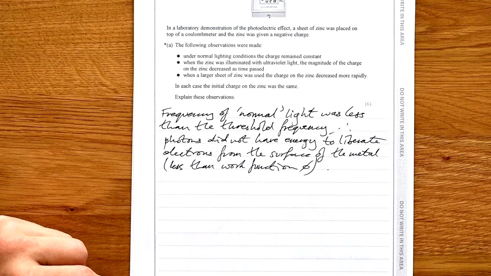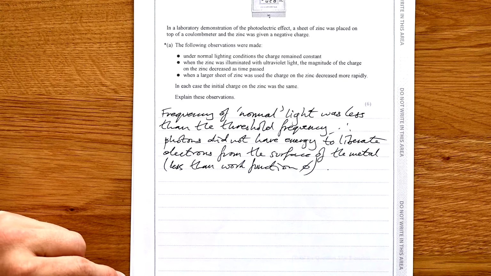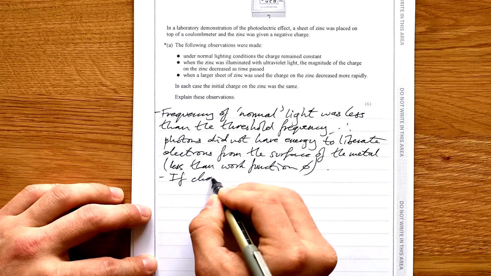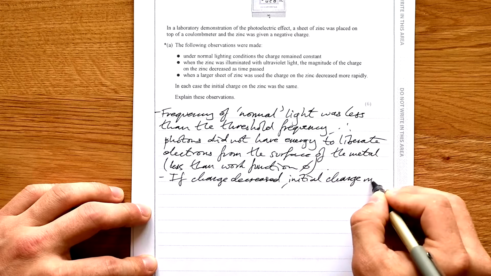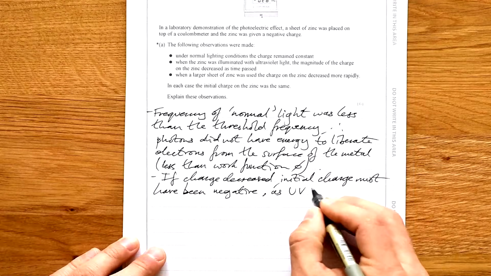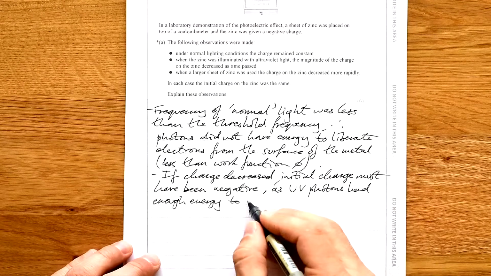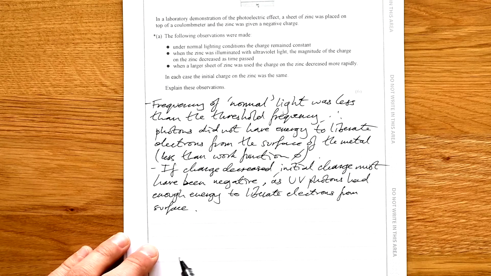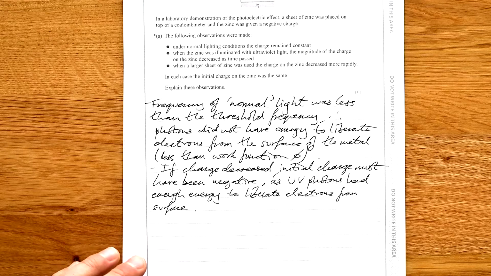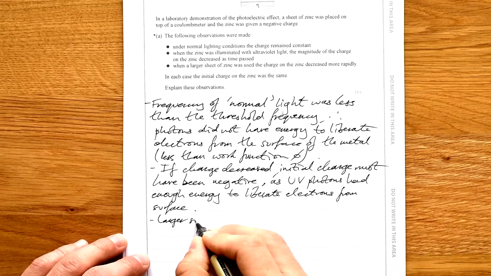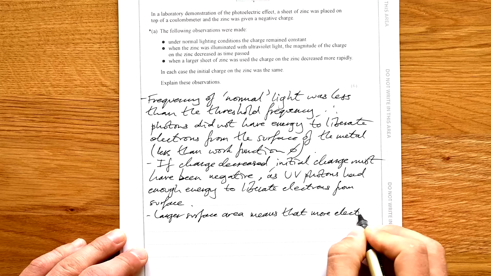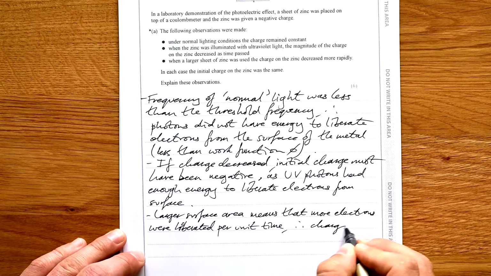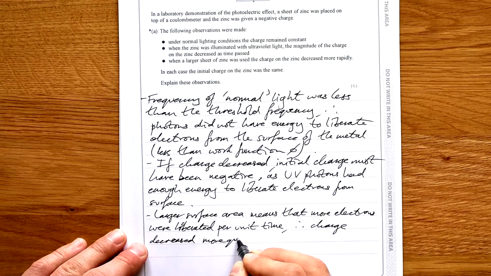Second situation, when the zinc was illuminated with UV light, the magnitude of the charge of the zinc decreased as time passed. So if charge decreased, initial charge must have been negative, as UV photons had enough energy to liberate electrons from the surface. Final bit, when a larger sheet of zinc used, the charge on the zinc decreased more rapidly. Larger surface area means that more electrons were liberated per unit time, therefore charge decreased more quickly.